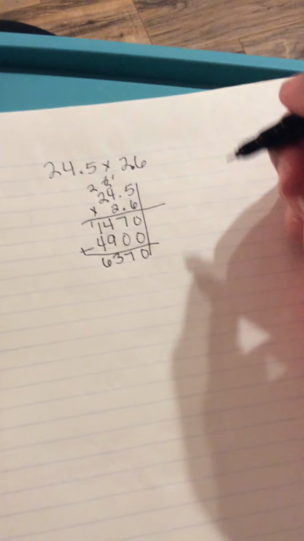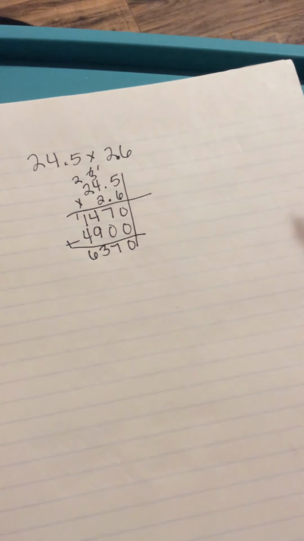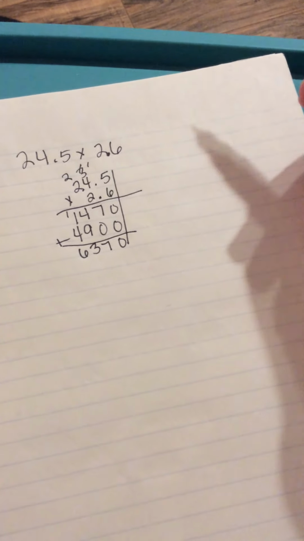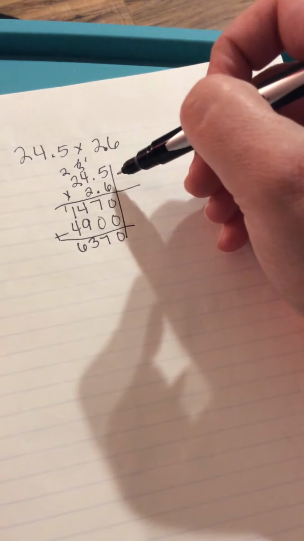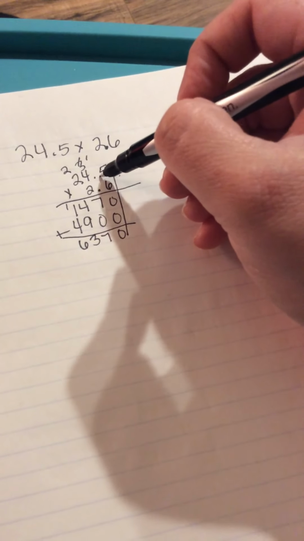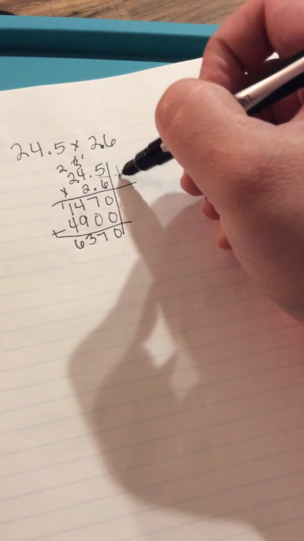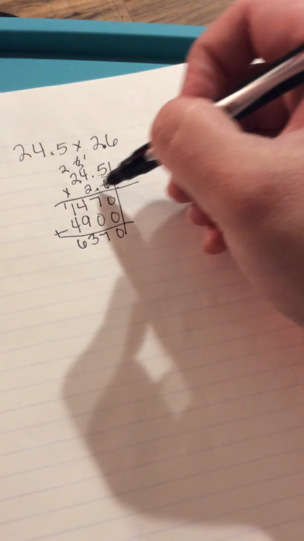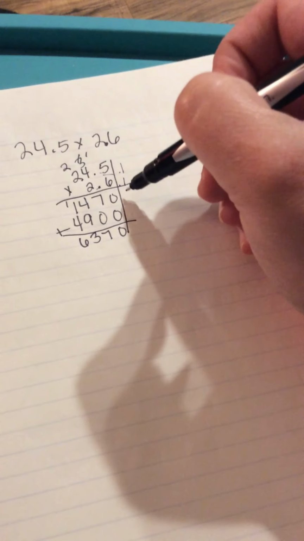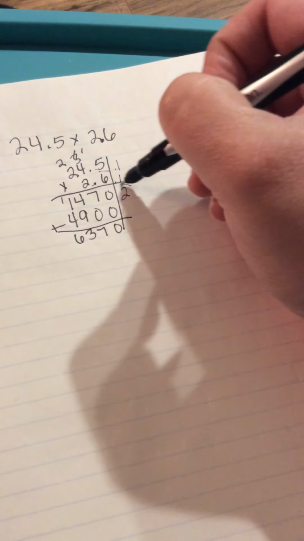Okay. Step 3 is count place values from the line to the decimal point in both numbers. So from here to the decimal point, I have 1. From the line to the decimal point, I have 1 here. If I add both those up together, I'm getting 2.